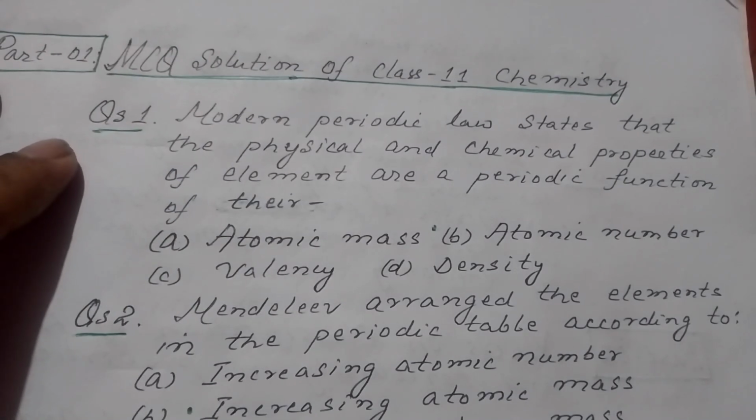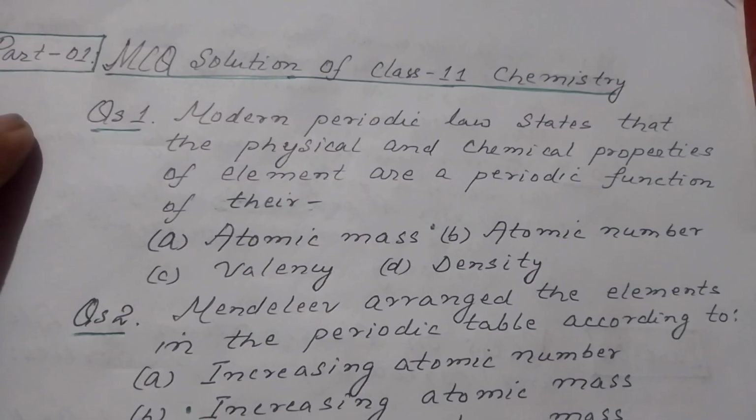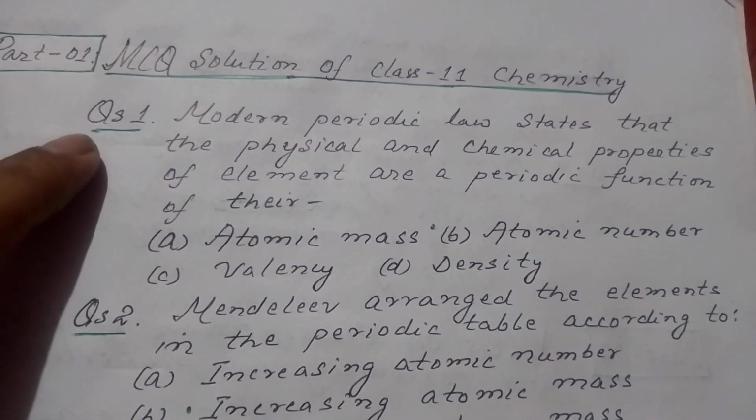Hello class 11. Today we are going to deal with the MCQ solution of class 11 chemistry, that is the first chapter, classification of elements. The first question is, let's try to understand and try to solve it.